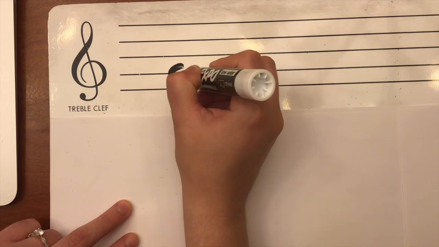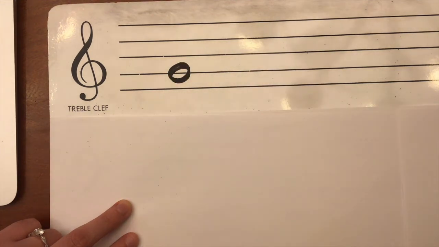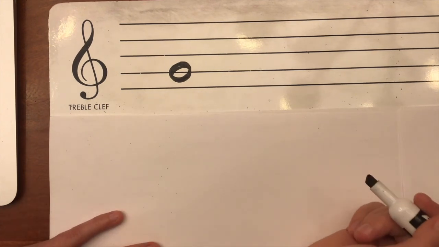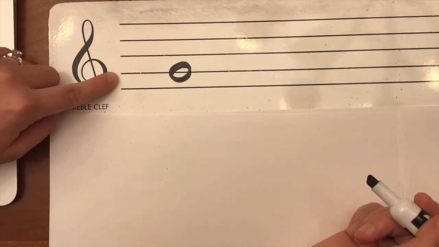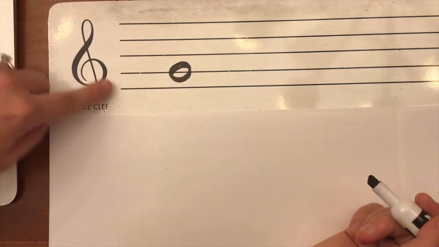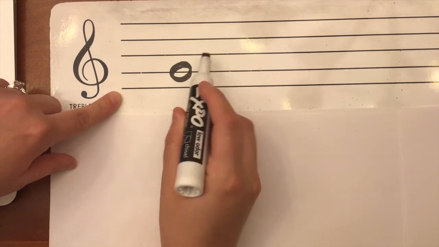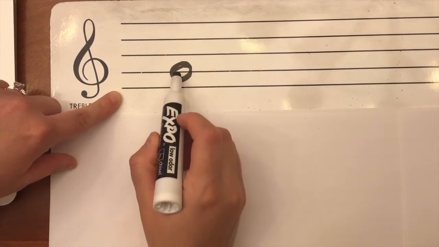Line or space, and then the name of the note. Okay, is it a line or a space? It should be a line note. And you remember lines as every good boy. So this is every good, G for good.